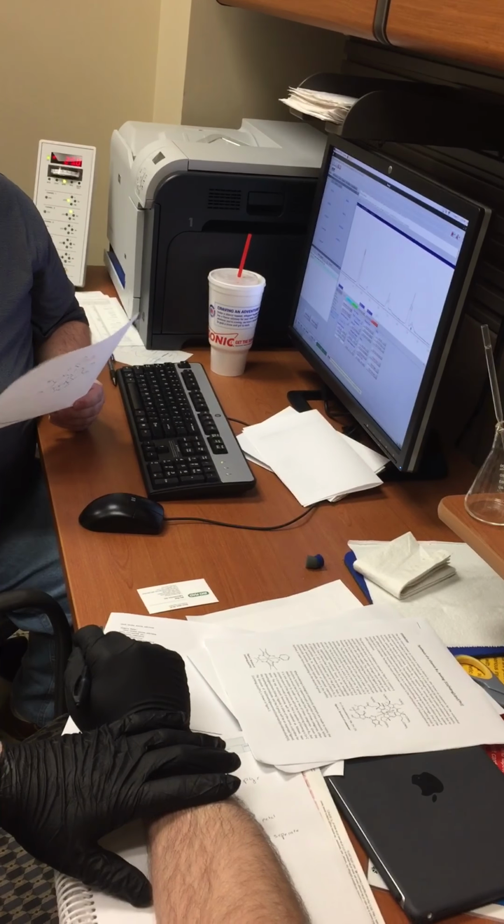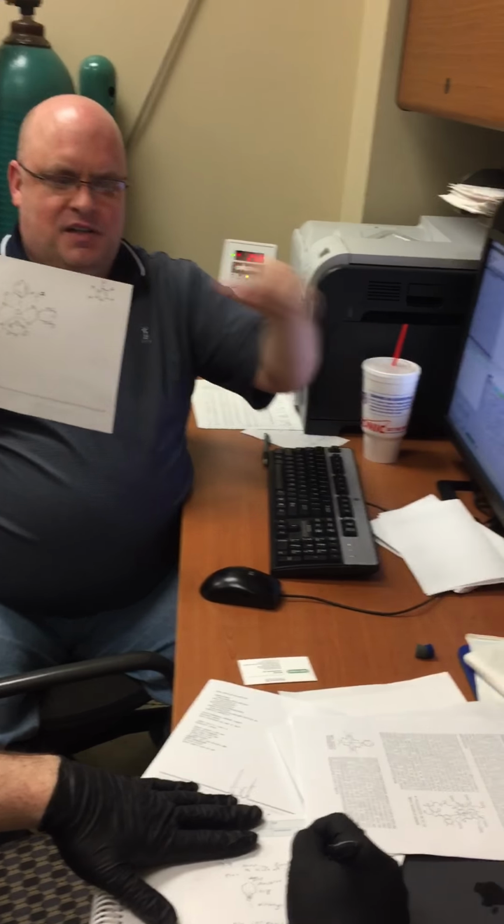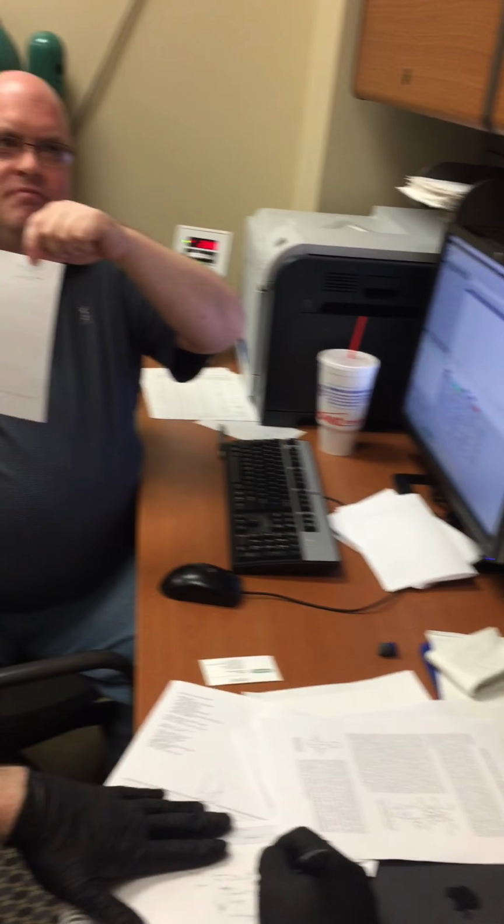This is the real world. So we have 2 triplets here. Which one is probably going to have a bigger integration? This one. So this one is going to be the meta hydrogens to the nitrogen, and this one is going to be para. So triplet, doublet, triplet, coming all the way down.